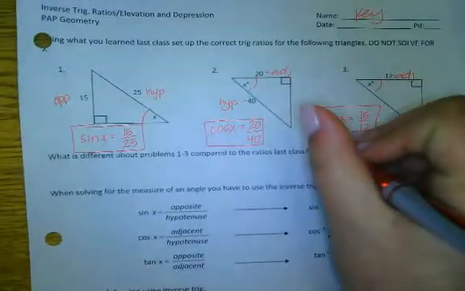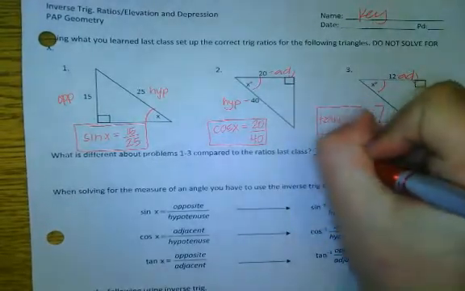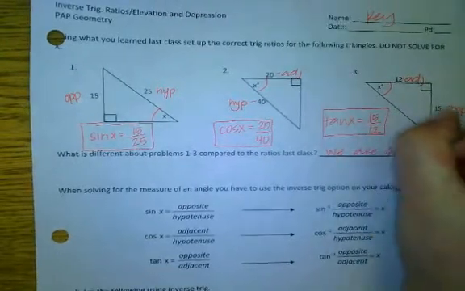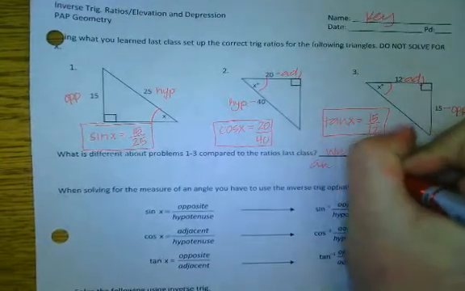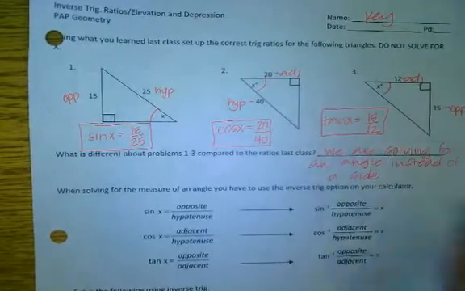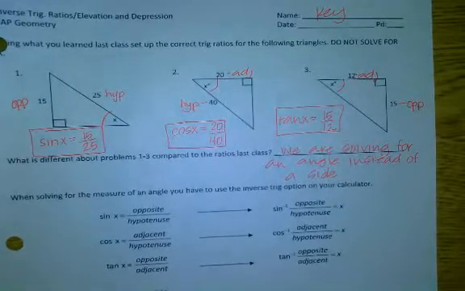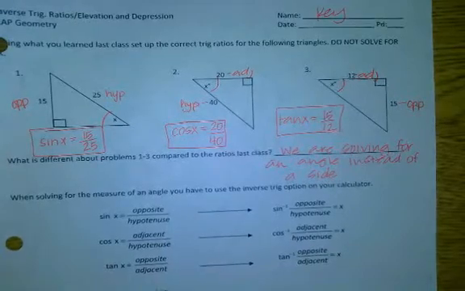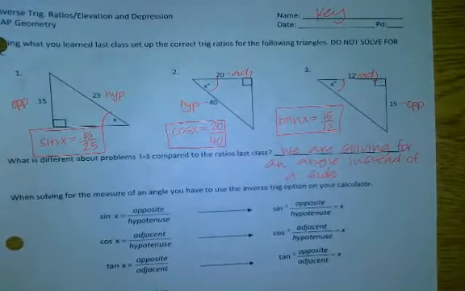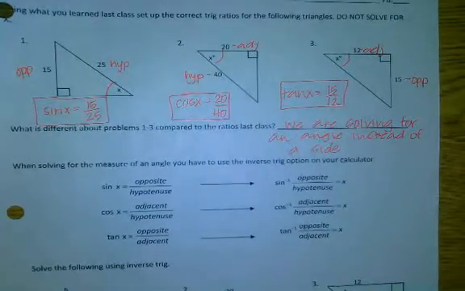So real quick, let's fill in this little blank. Last class we were solving for the side, now we're solving for the angle. Okay, the good news is that your ratio does not change. So sine is still opposite over hypotenuse. Cosine is still adjacent over hypotenuse. Tangent is still opposite over adjacent. The only thing that changes is what you're typing into the calculator.